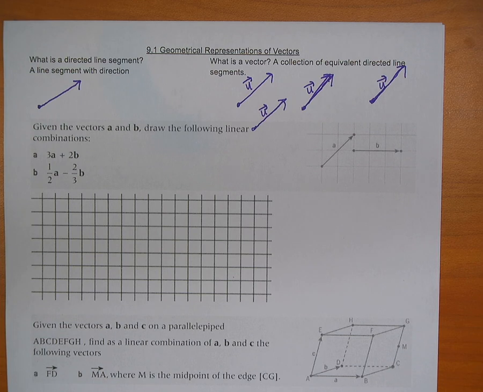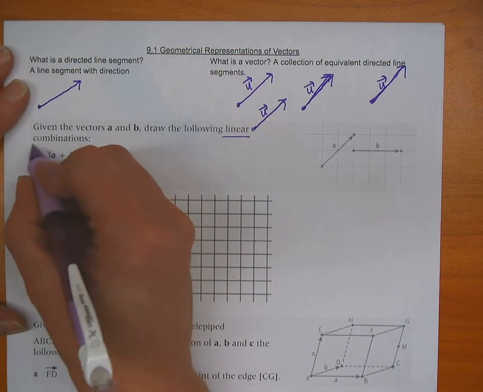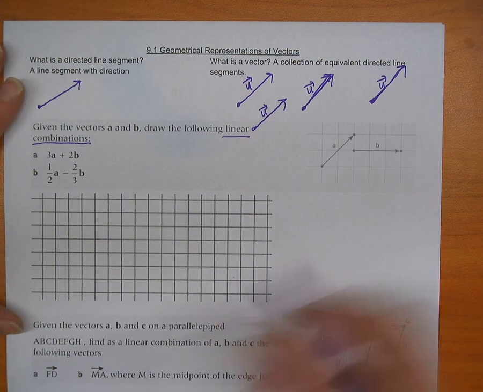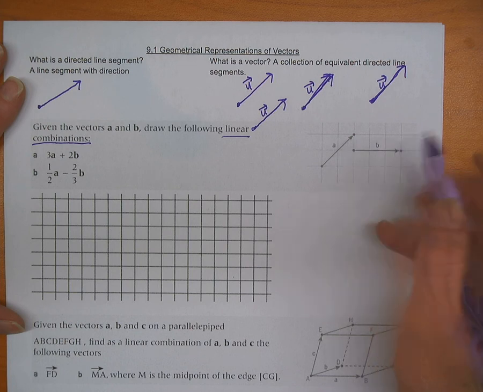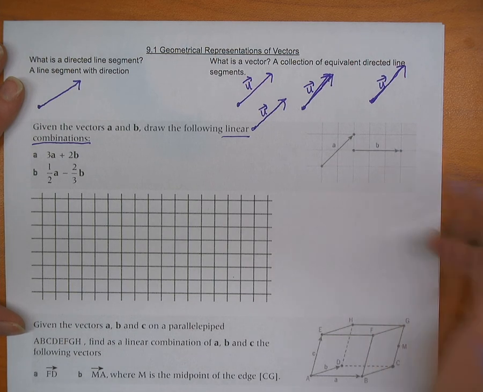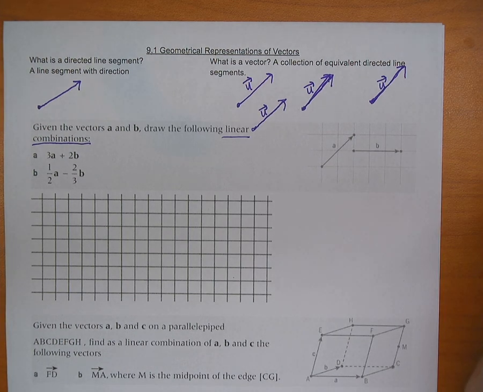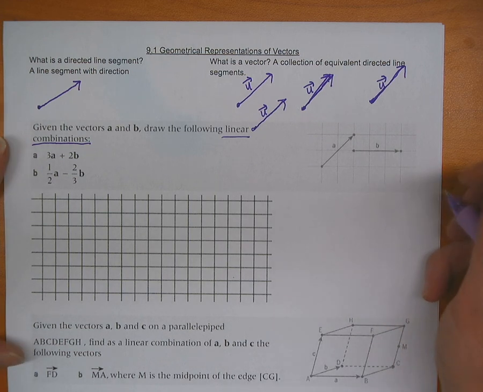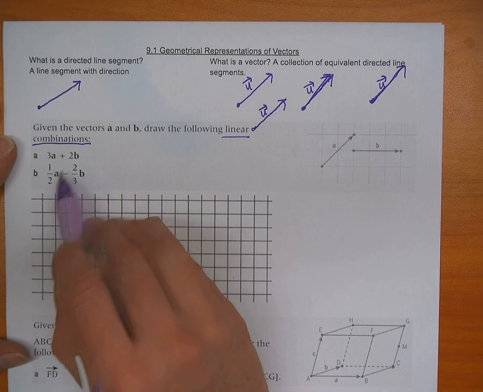So moving on, let's take a look at what if we wanted to make a new vector with a linear combination of existing vectors. So they've labeled this one vector A and this one vector B. There are two ways to label vectors. One way of labeling a vector is with a bold letter, as you see here and here.